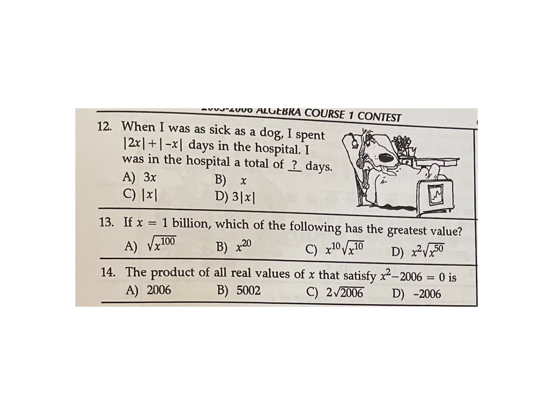When I was as sick as a dog, I spent |2x| plus |-x| days in the hospital. I was in the hospital for a total of how many days? Okay, interesting question here. I guess we have to use the properties of these absolute values. So this basically breaks up into 2 and x like that. Hold on, let me write it properly.